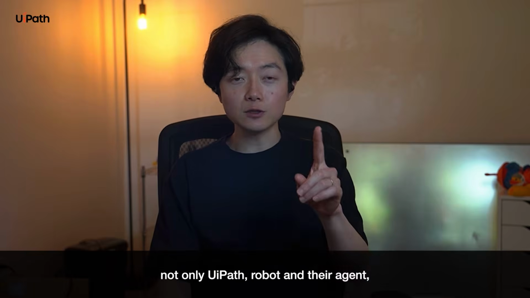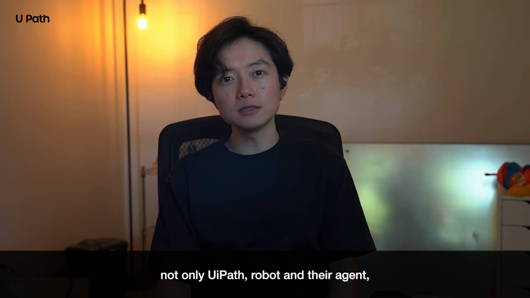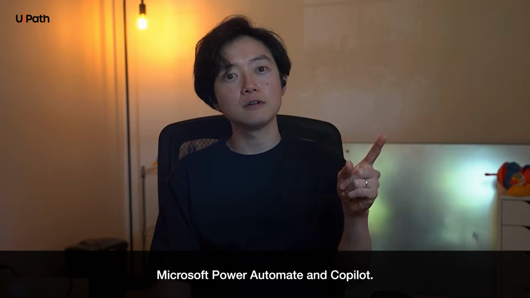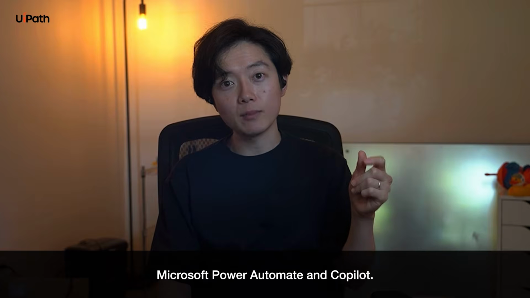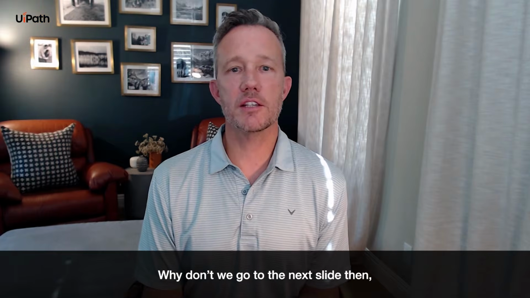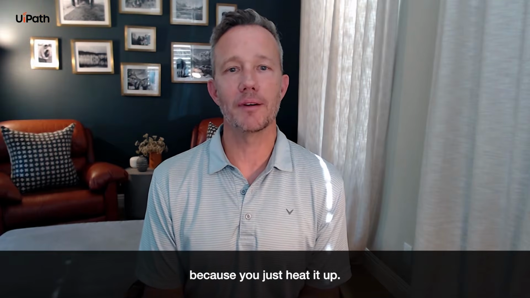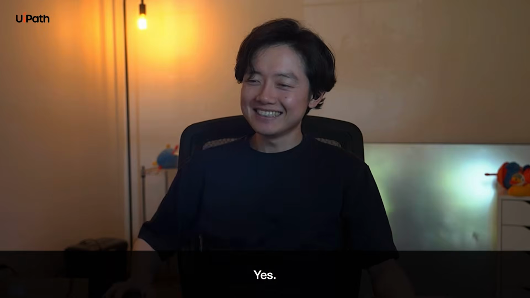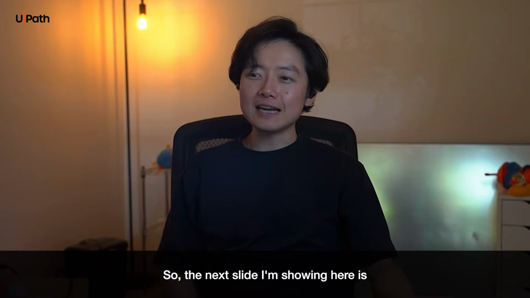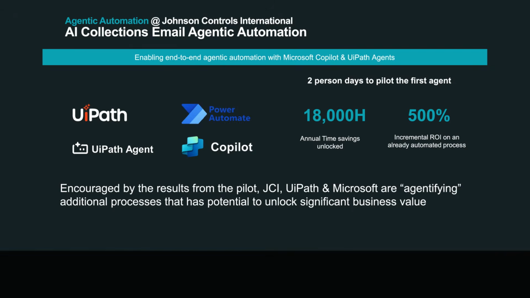And on top of it, not only a UiPath robot and the agent, but also Microsoft Power Automate and Copilot. All right, let's go over to this next slide then, Masaki, because you just teed it up. Yes. So the next slide I'm showing here is a use case we worked on with Johnson Controls.